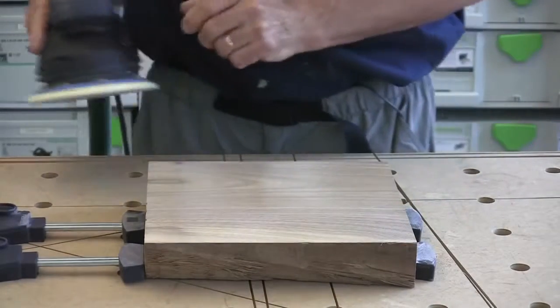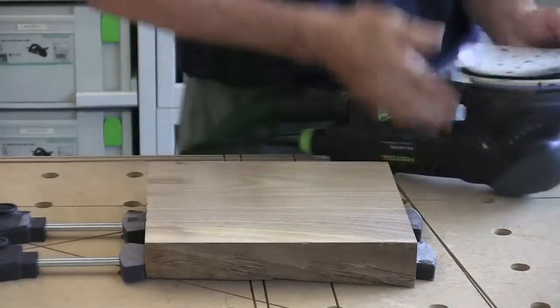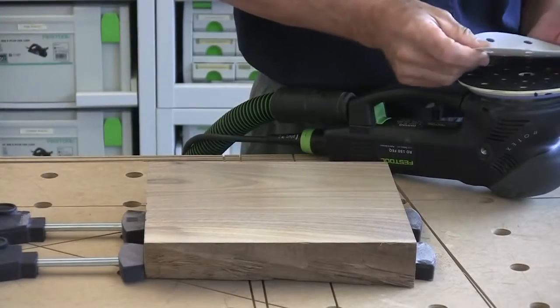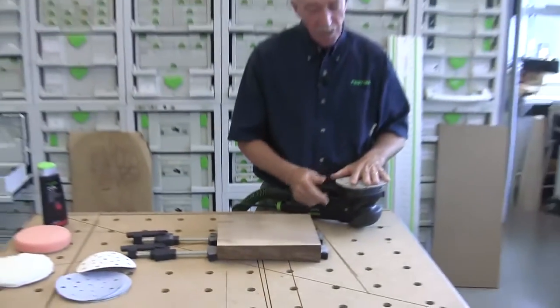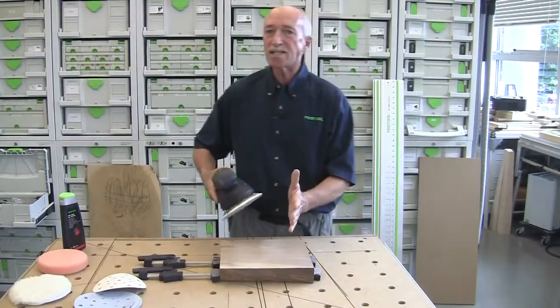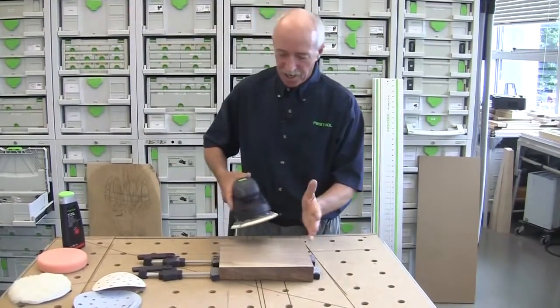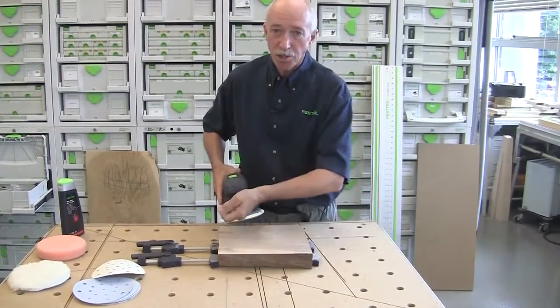Now we're going to switch to 60 grit. And if you notice while I'm sanding with Rotex, because you have a driven action, the word random doesn't come into play, so we're not massaging the top. We have a methodical way to sand. Watch my directional sand. We're going to go up this way, then we're going to go this way, change grits.